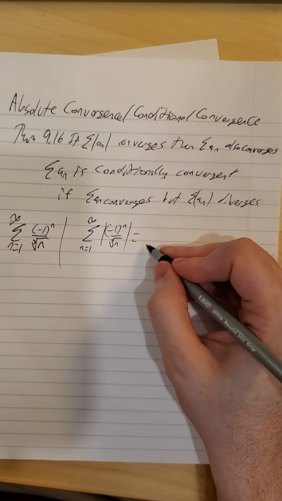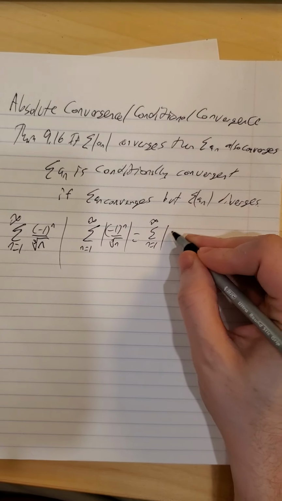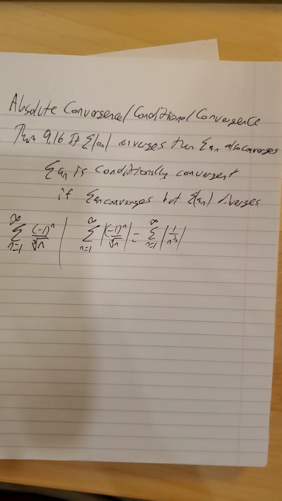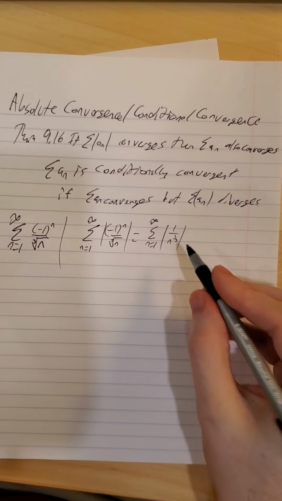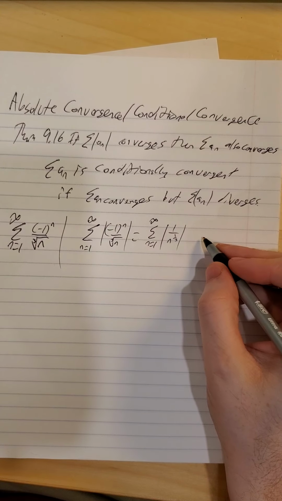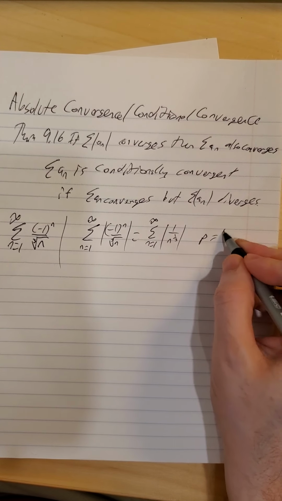So notice with the absolute value, this just becomes 1 over n to the 1/3. You may recognize that hopefully as a p series, so p equals 1/3.